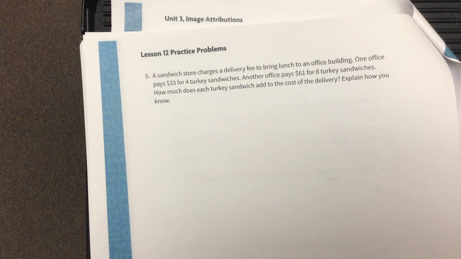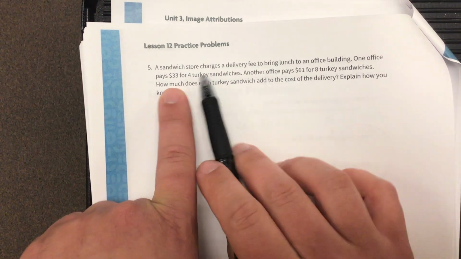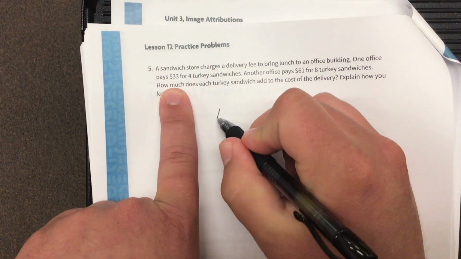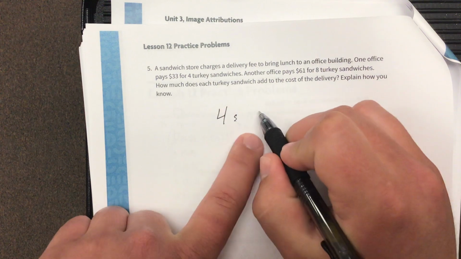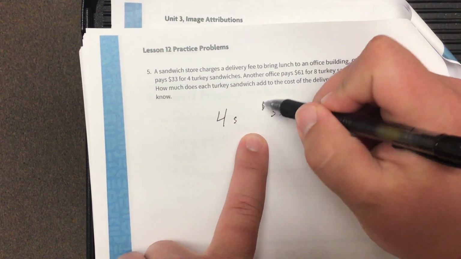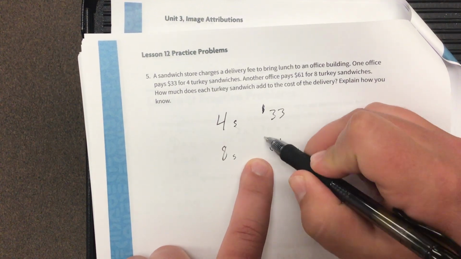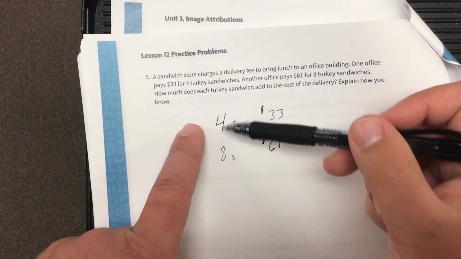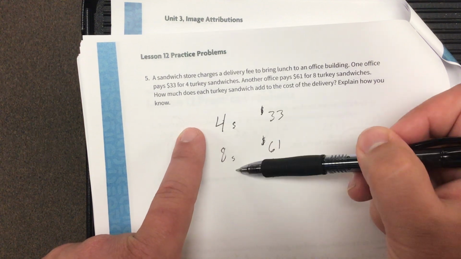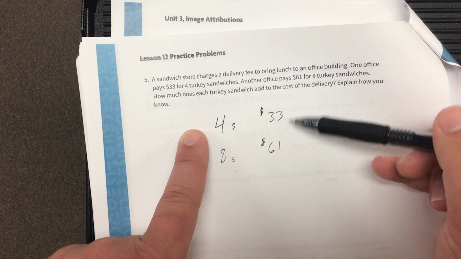Okay. So let's set this up. I can help you with this one. All right, so for 4 sandwiches, it costs $33. For 8 of them, it costs $61. So we added 4 here, so we changed 4, right? How much did our price change?